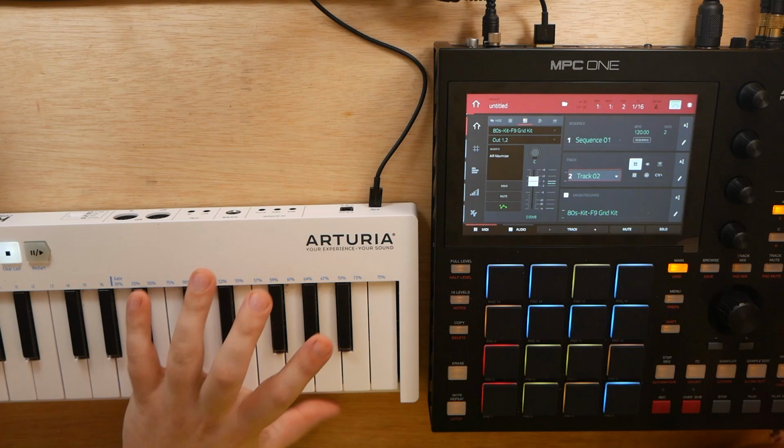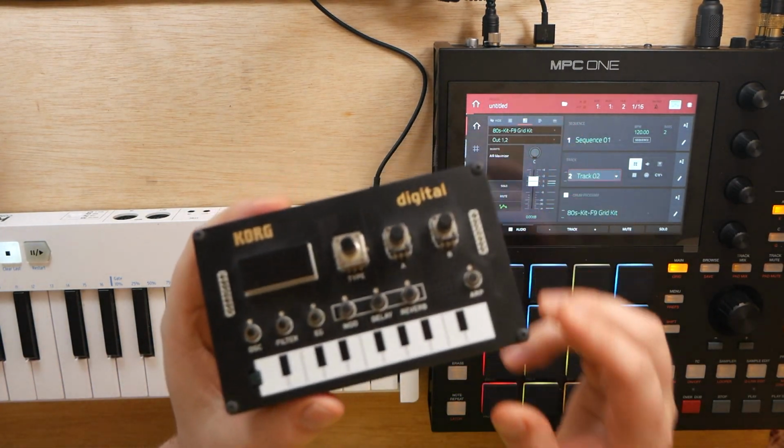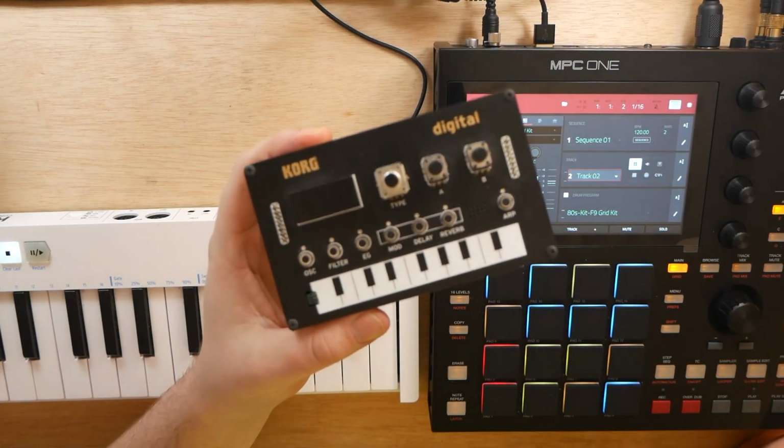There you have it, using the Autosampler on the Akai MPC-1 to take one of our favorite pieces of gear, the Korg NTS-1, and essentially make it polyphonic.